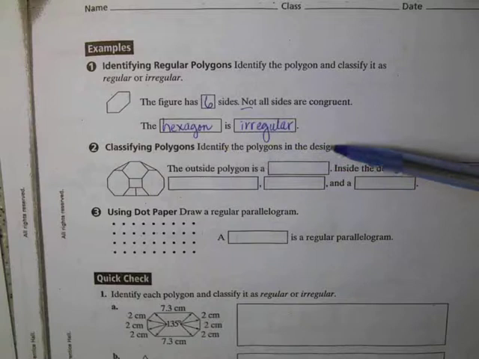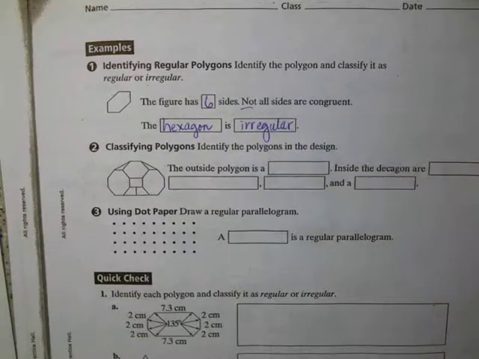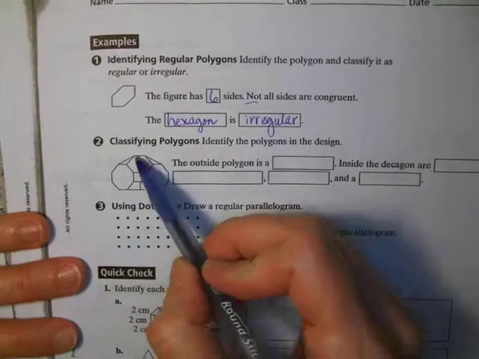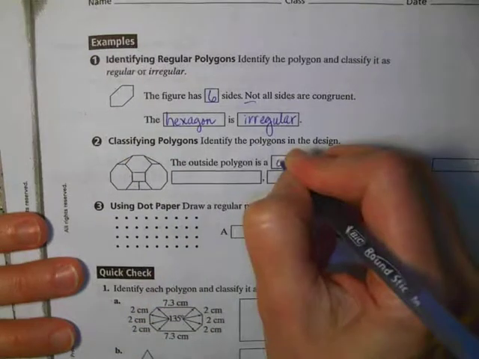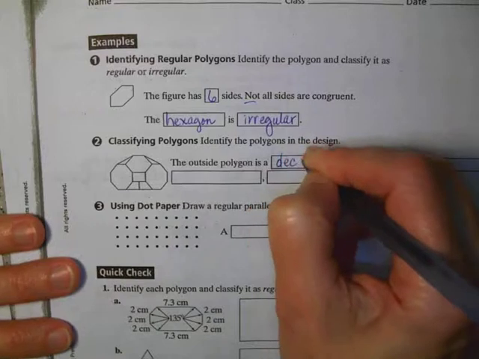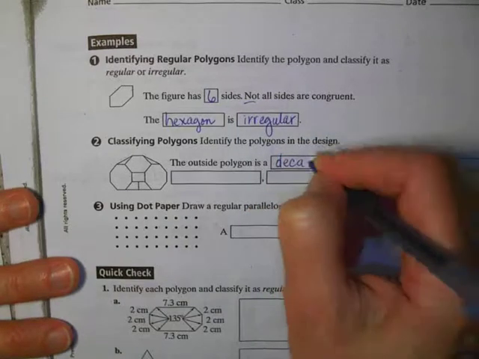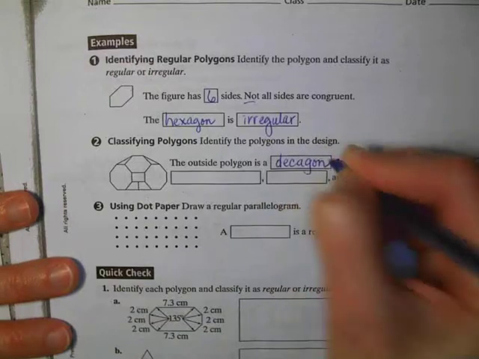Okay, in number 2, identify the polygons in the design. So you have this somewhat complicated design here. The outside polygon: if you count around the outside, there are 10 outside edges, and that's a decagon.